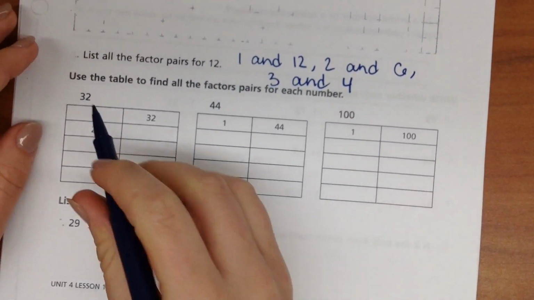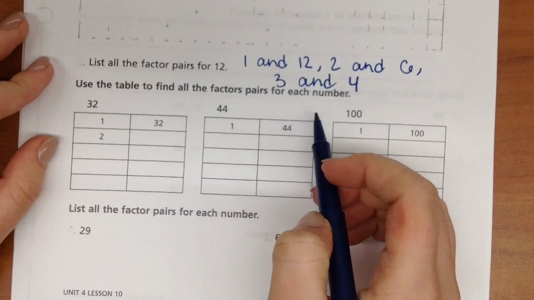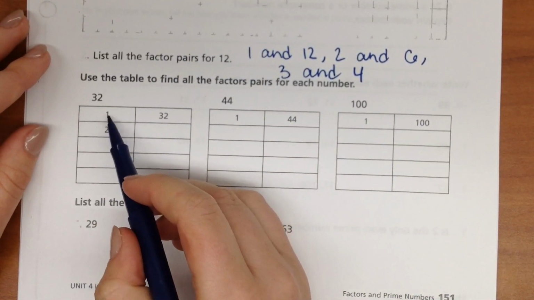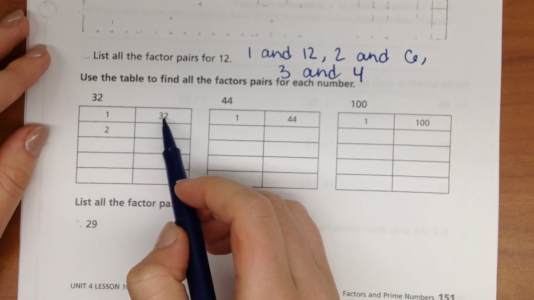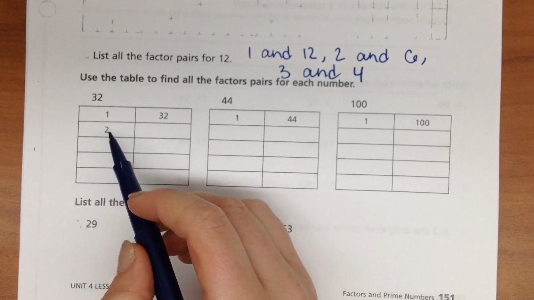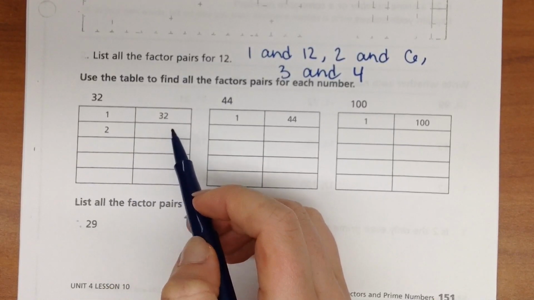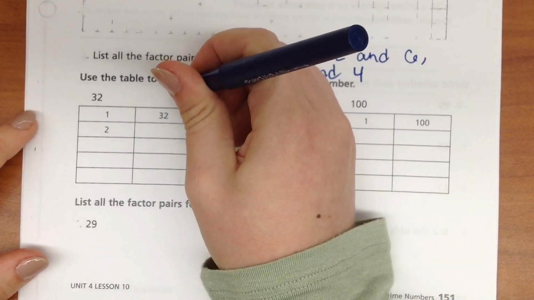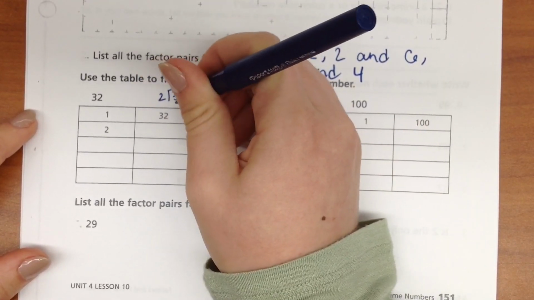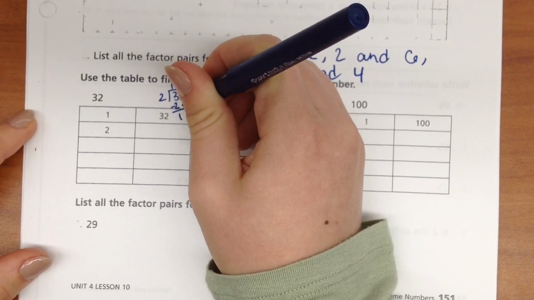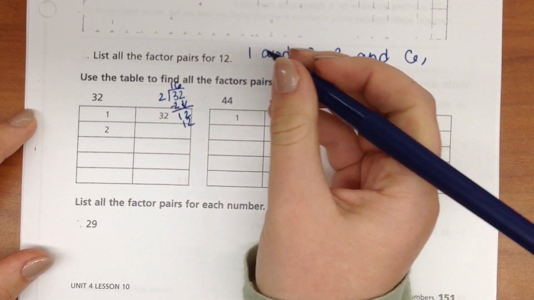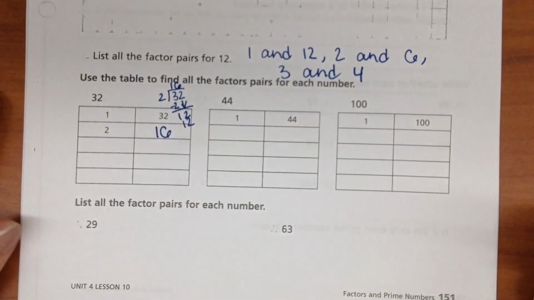All right, next it asks us to use the table to find all the factor pairs for each number. So for 32, they've already given us one. It's 1 and 32. And it tells us that there's 2 and something else that's going to give us a factor pair. Well, I know I could do 32 divided by 2 to figure out what it is. 1 times 2 is 2, subtract and I get 1, bring down my 2, 6. 6 times 2 is 12. So 2 and 16 are going to give me 32.